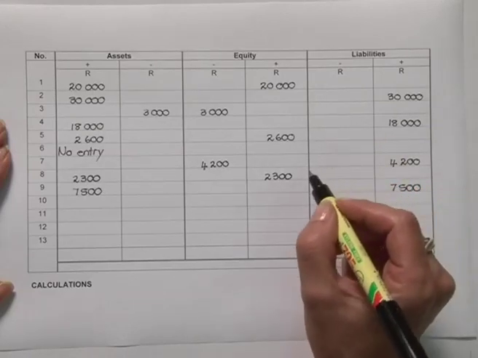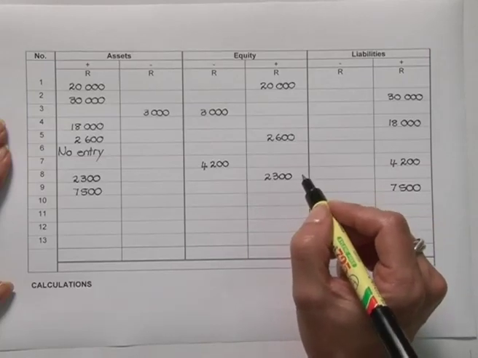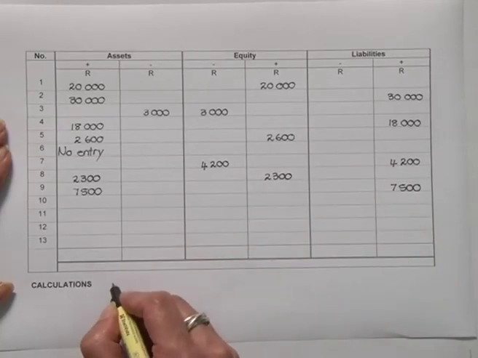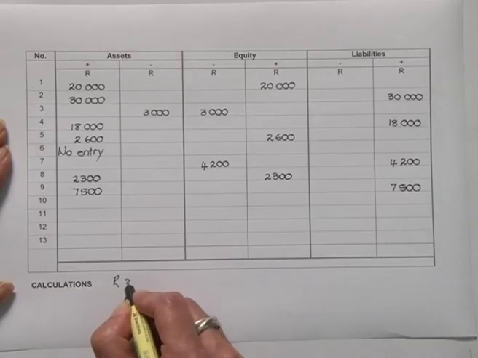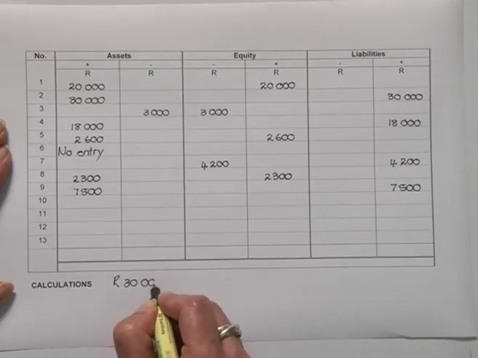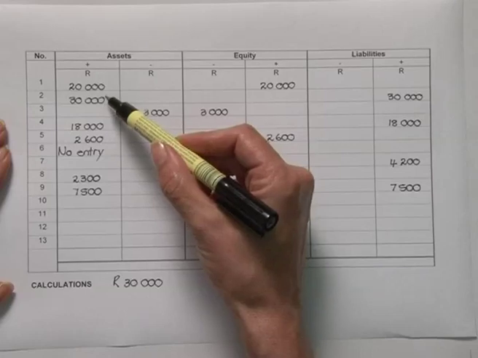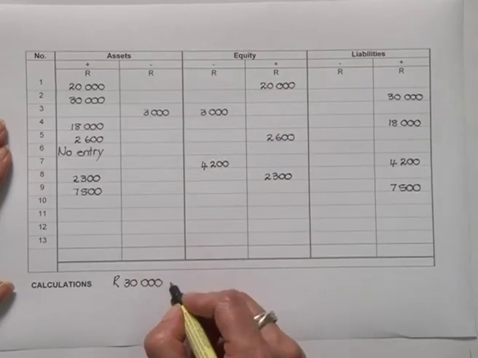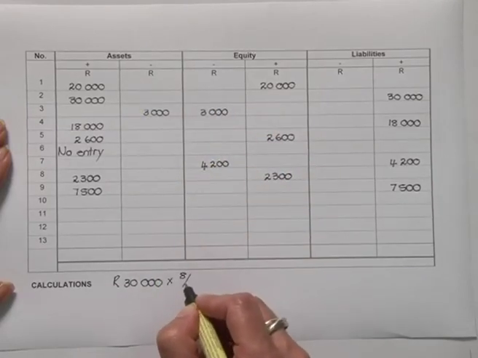This interest is paid for 1 month only, therefore we have to make a calculation, starting with the 30,000 Rand that we borrowed from Redhead's father in transaction number 2 at the interest rate, which is 8%.